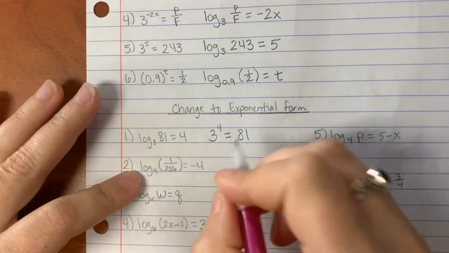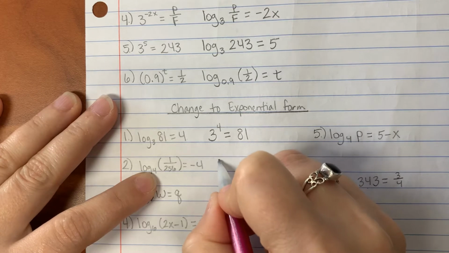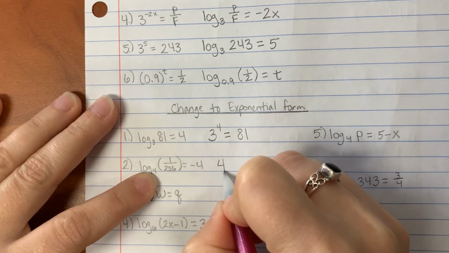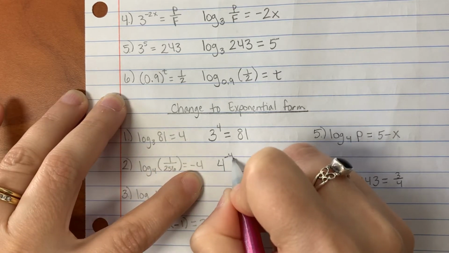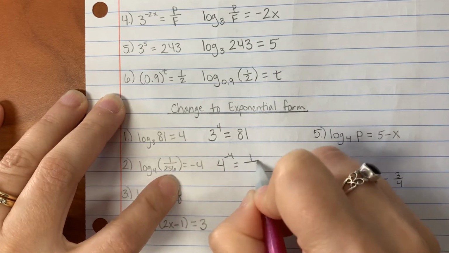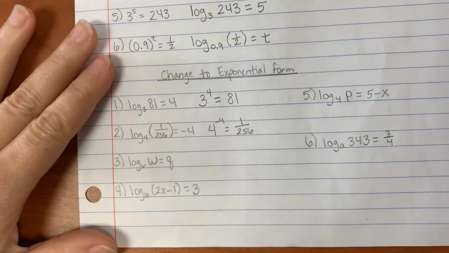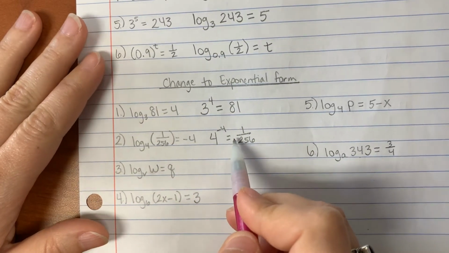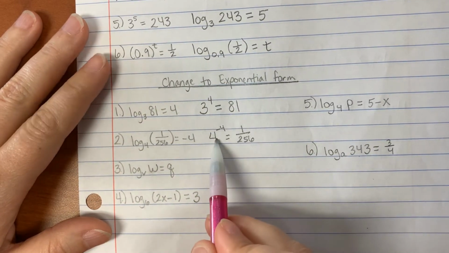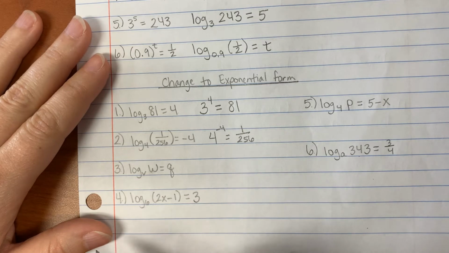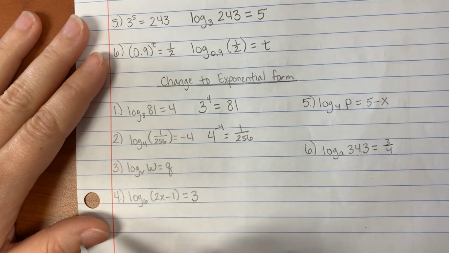Okay, this one would be a 4 to the exponent of negative 4 equals 1 over 256. And those are true statements. Hopefully you know that those are true statements. This is the same thing as 1 over 4 to the 4th, which is 256.